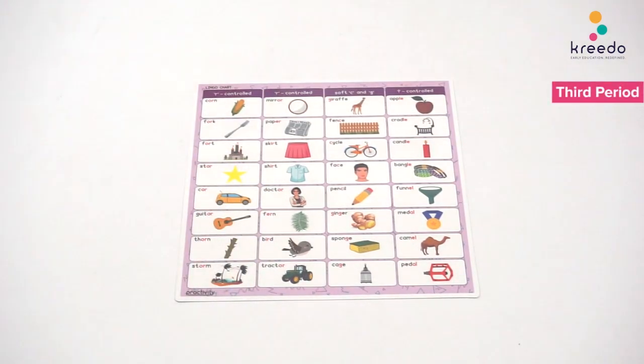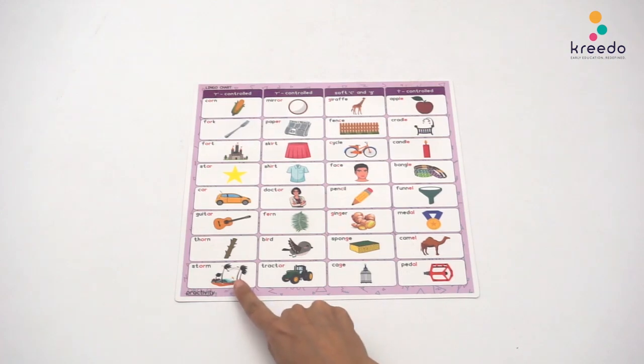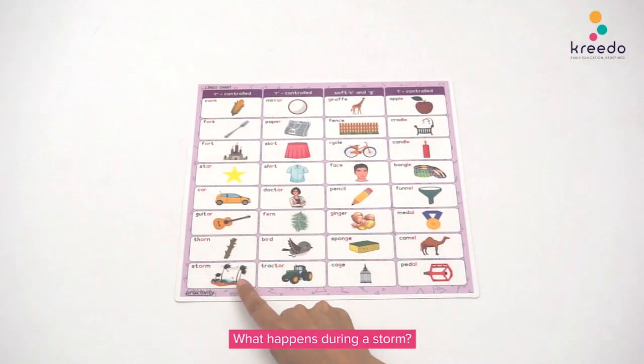Point to each word and ask what it is. Wait for the child to answer. Ask questions about each object. Point to the storm and ask, "What is this?" Storm. Here are a few questions to ask. What is a storm? What happens during a storm? What should you do when you are stuck in a storm?